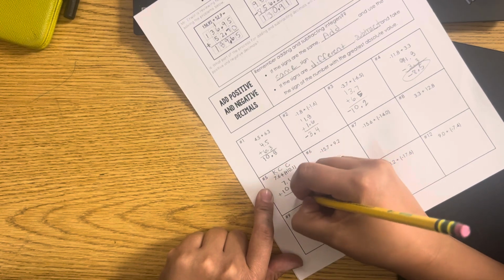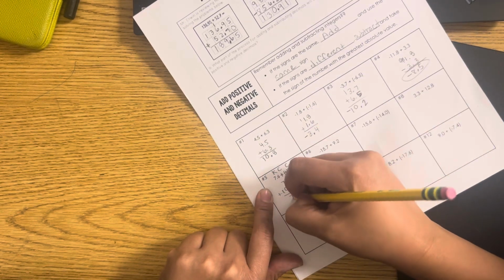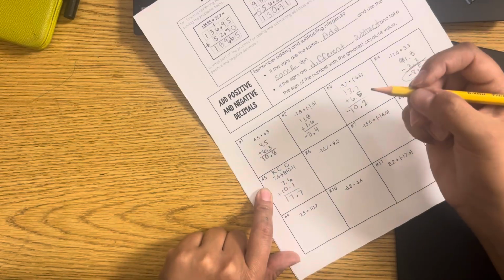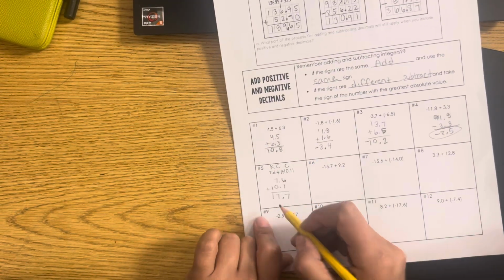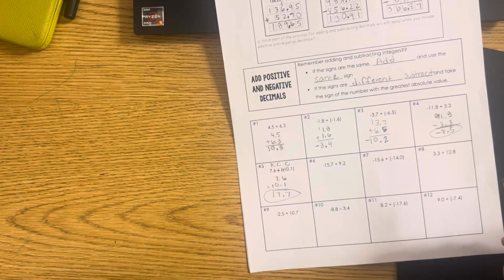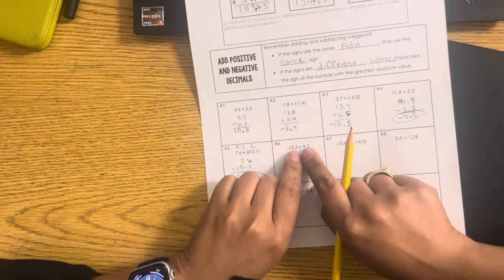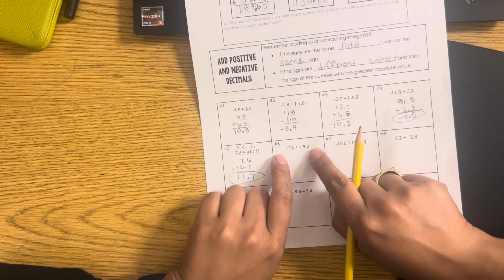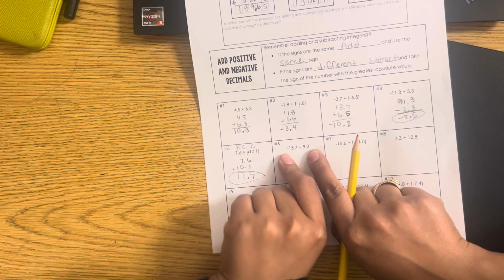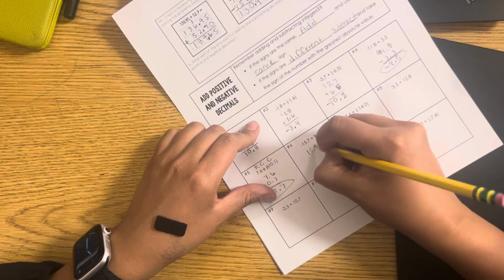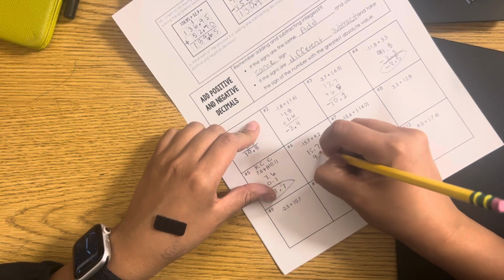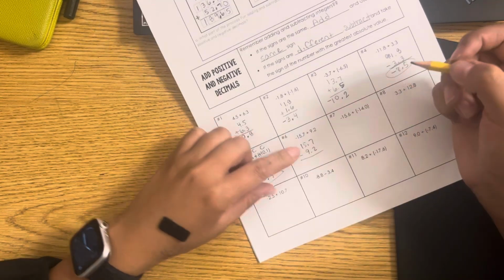6 plus 1 is 7. Bring your decimal down. 7 plus 0 is 7. And bring down your 1. And since my question that was positive, my answer is positive, so 17.7. Let's keep going. Now, just because it's addition, you have to be careful. One's positive, one's negative. So I'm actually going to subtract. Now I'm going to put 15.7 on top since it's somewhat larger on paper. And now I'm going to subtract.